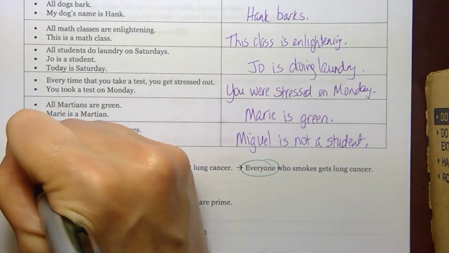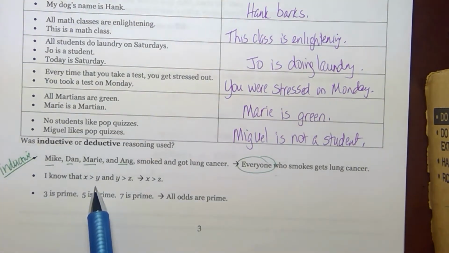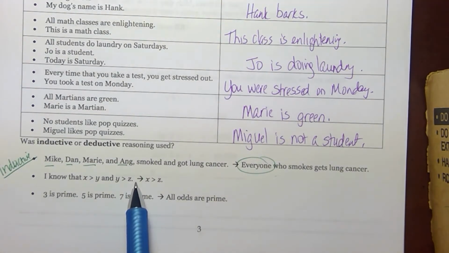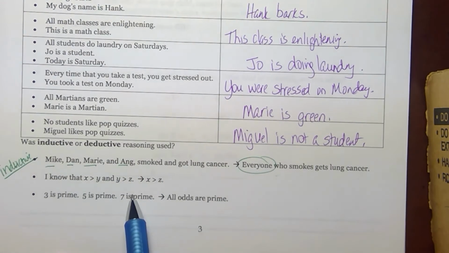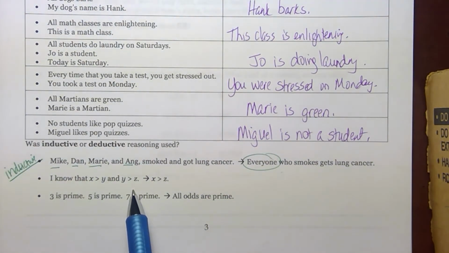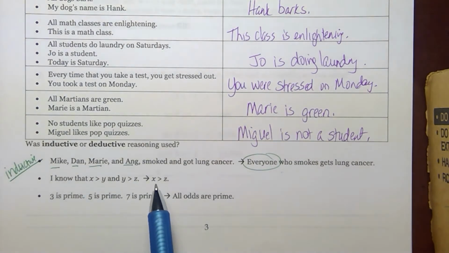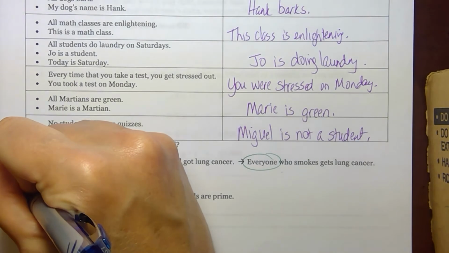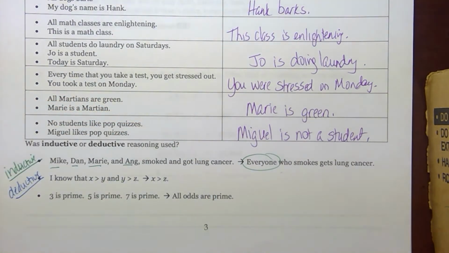Specific examples to general conclusion is inductive reasoning. On the next one, it says, I know that x is greater than y, and I know that y is greater than z, therefore x is greater than z. Well, these are variables. These are not specific examples. These are general cases. X can represent any number. So if this is a true relationship and this is a true relationship, then this relationship is also true. Well, that is an example of deductive reasoning because I'm using generalizations.